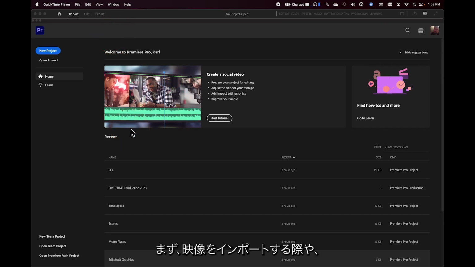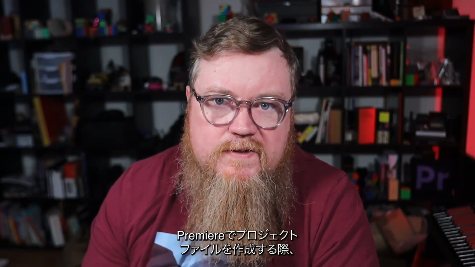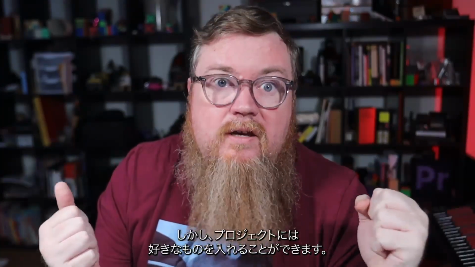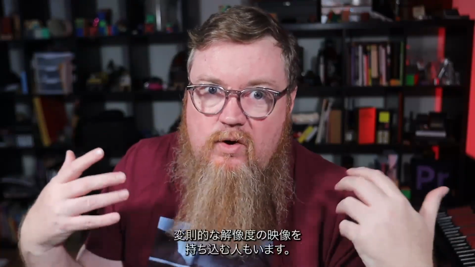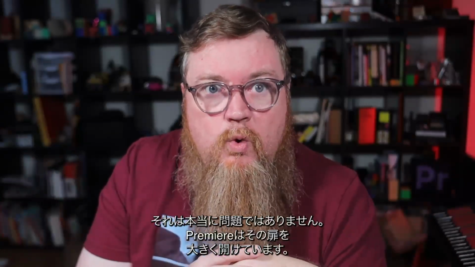Now, the first thing to realize is when you're creating project files in Premiere, a Premiere project file doesn't have a frame rate, doesn't have any type of resolution associated with it. It's format agnostic. Where we lock down frame rate and resolution or raster size is on a sequence by sequence basis, but your project can contain whatever you want inside of it. There are some people editing 8K natively from Red cameras in Premiere. You can do that. Other people are working with a dailies house and they're bringing in footage that's maybe 1920 by 1080 or even oddball resolutions like 1920 by 858. It really doesn't matter. Premiere leaves that door wide open.